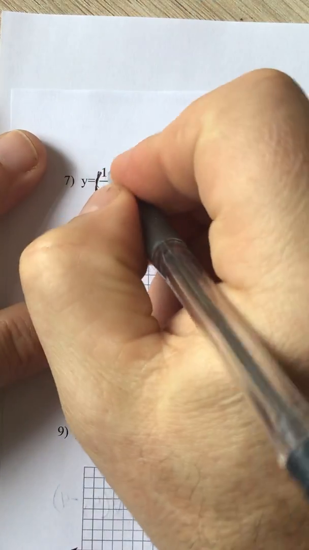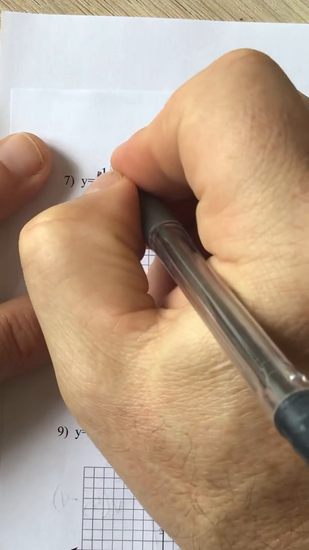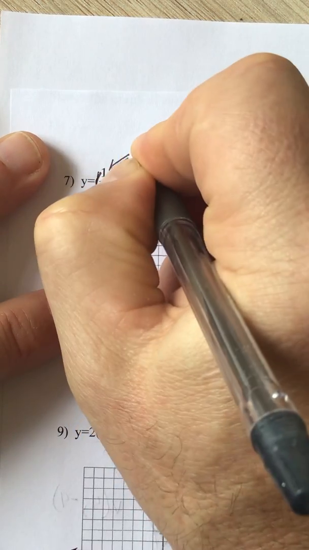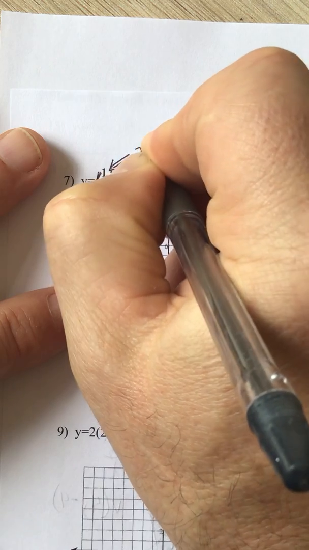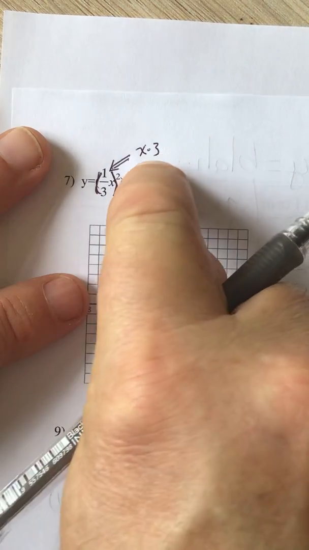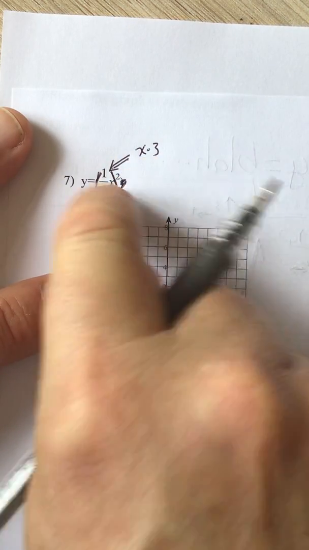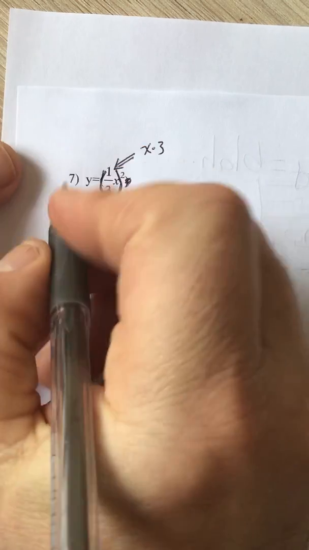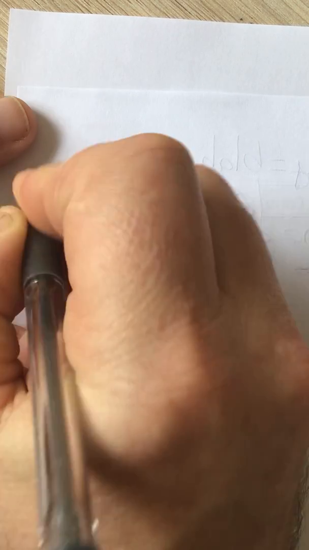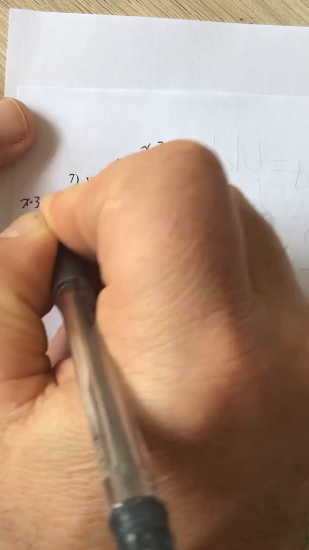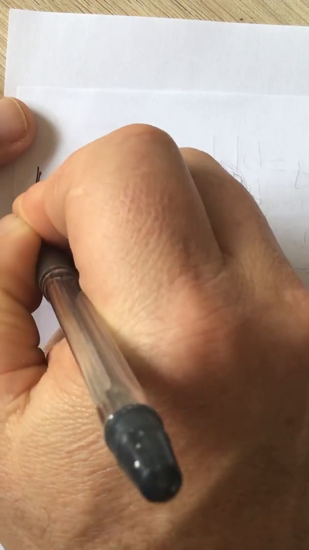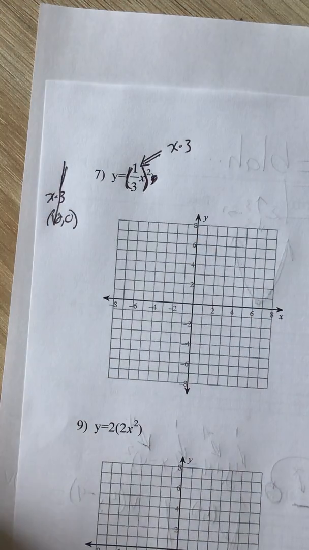We can just think of it right here. The 1/3 has been captured to the x. Okay, that means its inverse is times 3, so all the x's are going to get times 3. This is going to make it 3 times wider. Okay, so my 0, 0. Now the x's are times 3, so these numbers going down this way are times 3.